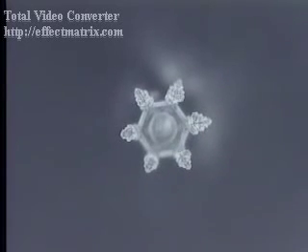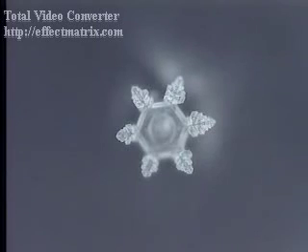A beautiful hexagonal crystal with delicate trimmings growing slowly from the 6 points of the hexagonal core.